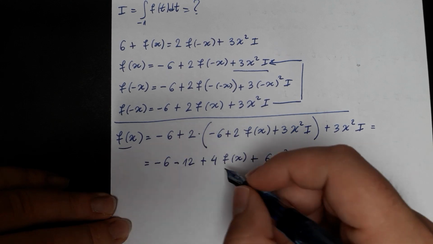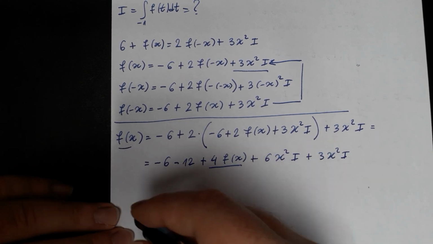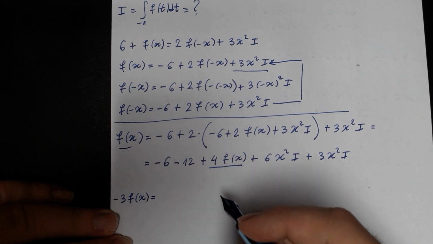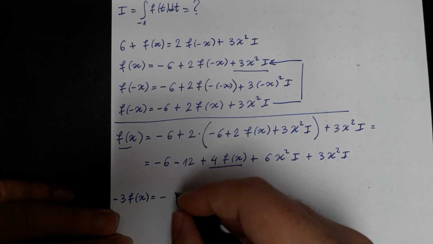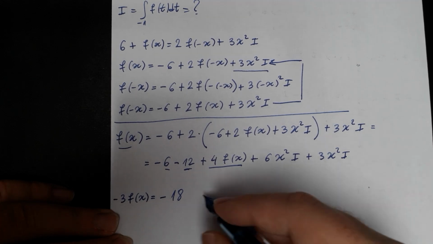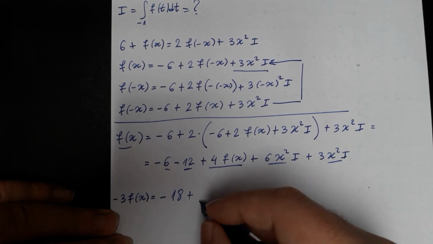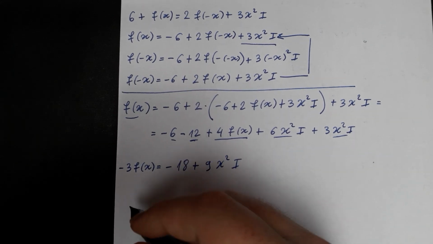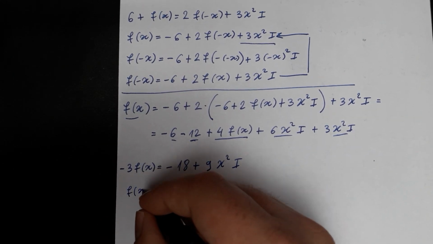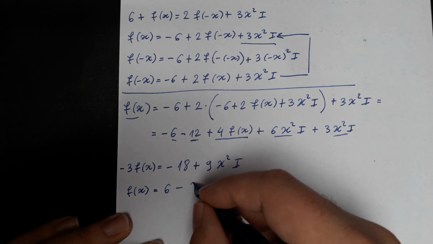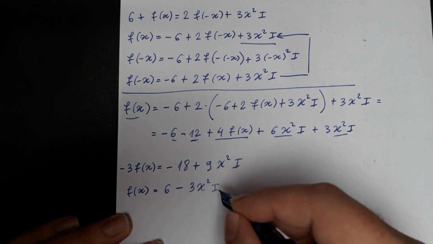So we have f(x) and 4f(x). That is going to become -3f(x), which is then going to be equal to -6 and -12, that is -18, plus 9x squared I. Well, then f(x) is going to become 6 minus 3x squared I.